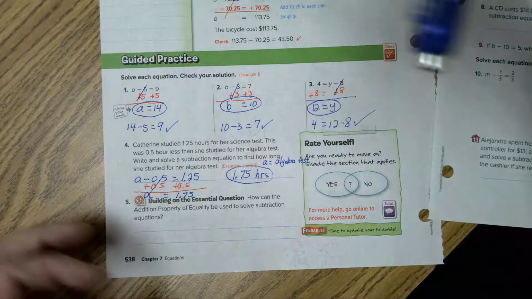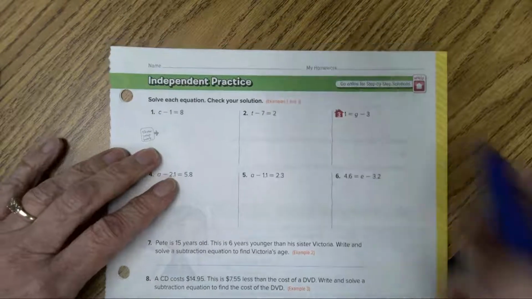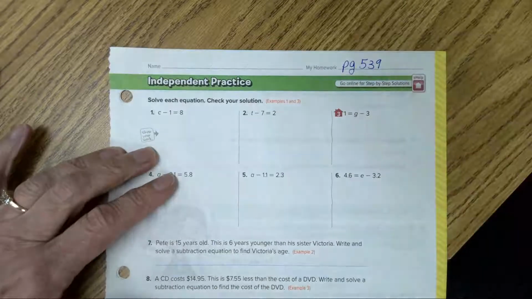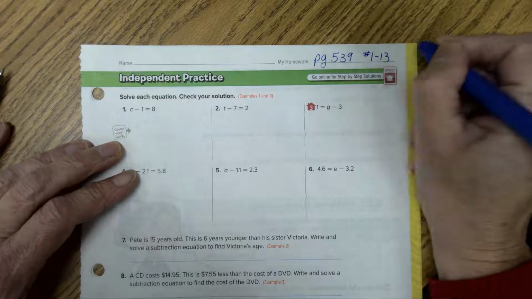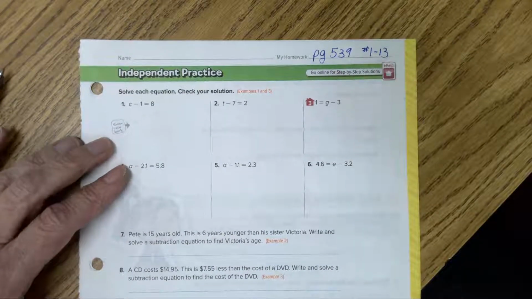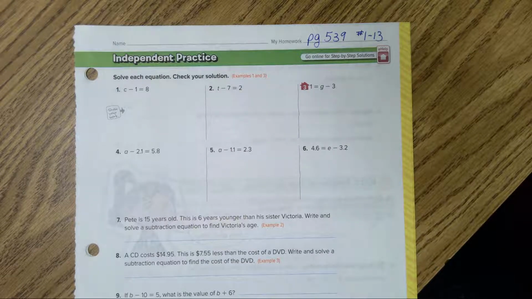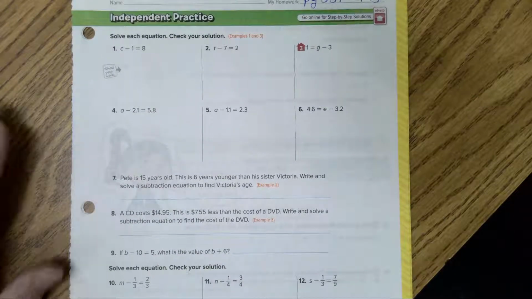Now, what would I like for you to do with homework? Your homework assignment for tomorrow is going to be to do page 539. I would like for you to do 1 to 13. Show your work. You will have already met for your Zoom session before this video. If you have any questions on the homework, please join my Zoom session. Otherwise, you can save your questions for tomorrow morning's early Zoom session.